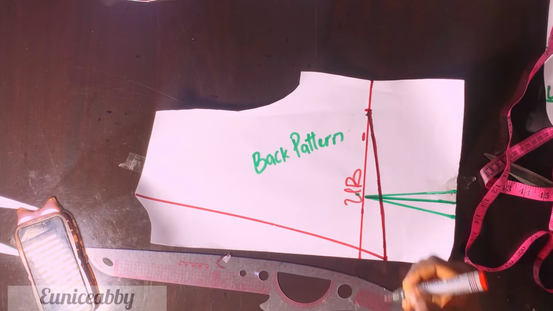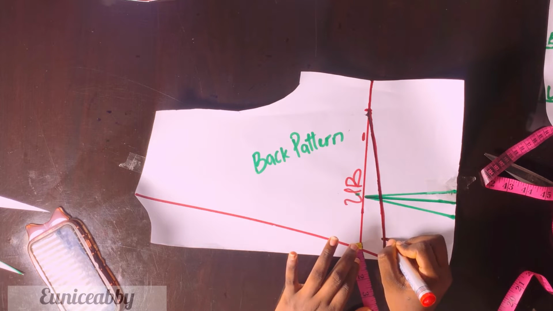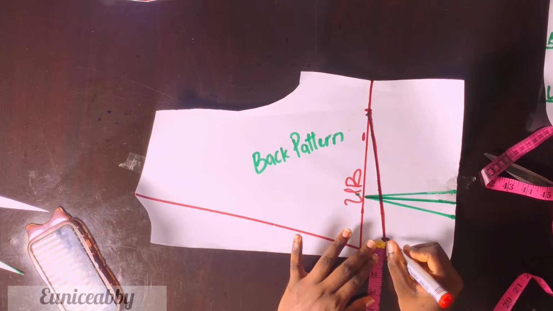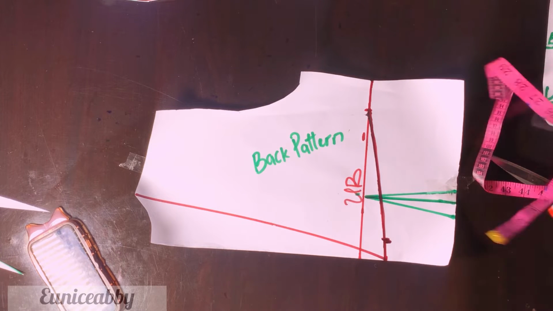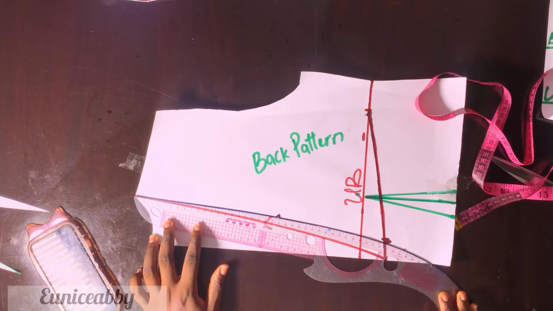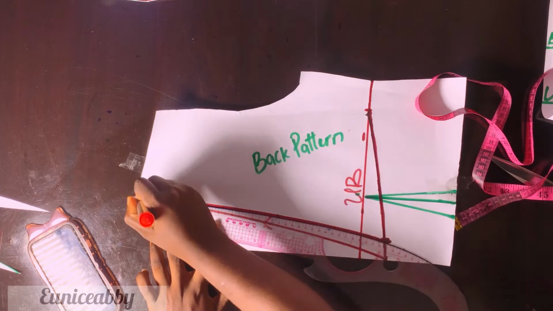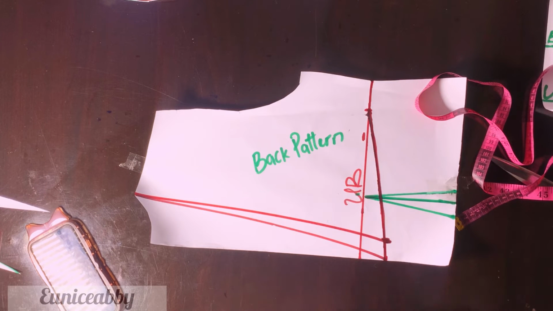While this is very nice, I decided to adjust this to my preference, and I decided to go in from this point by 1 inch and then connect from the neckline to this point with my curved ruler. It's still the same thing, just that I wanted there to be a bit of space at the back. Okay, just for extra fit, basically nothing serious. You can just use the previous one I did.